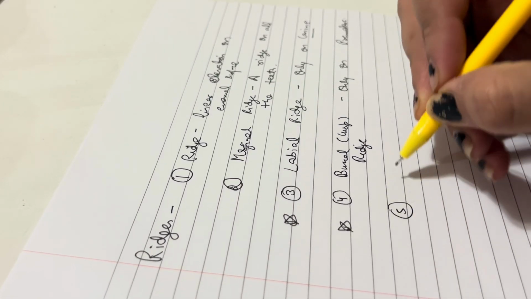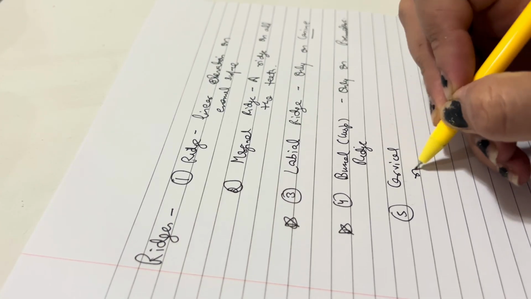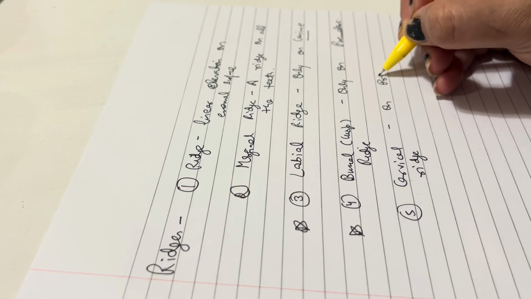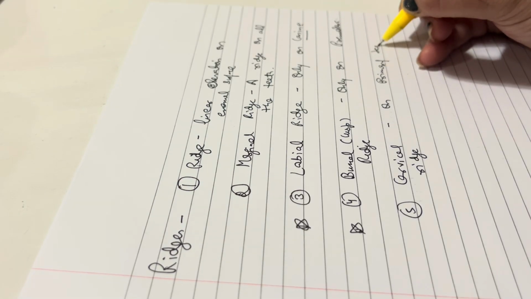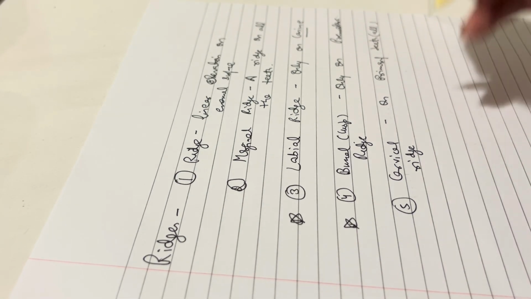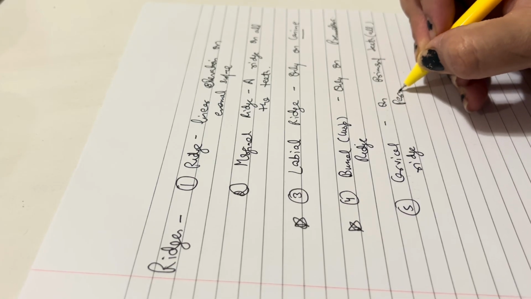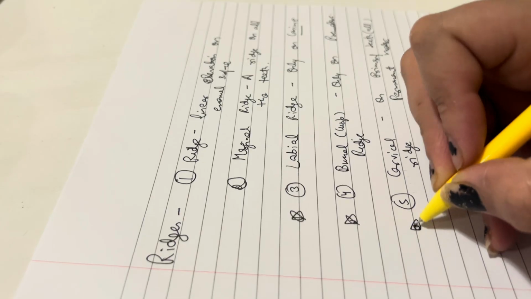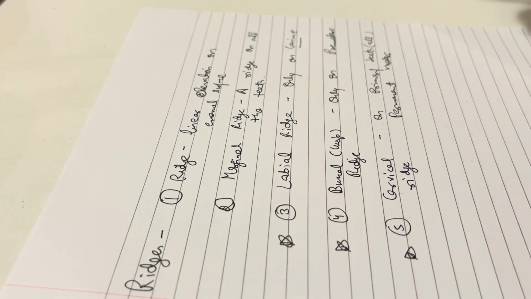Now we have the cervical ridge, a ridge on all the primary teeth and permanent molars that runs mesiodistally. Let's see, the cervical ridge is on all primary teeth and, in permanent teeth, only molars. Remember this thing, okay? Only permanent molars.